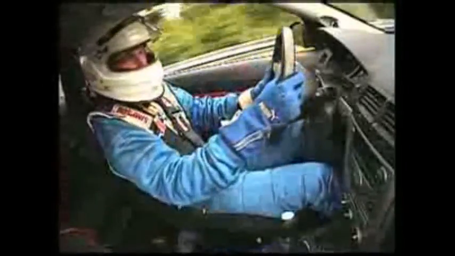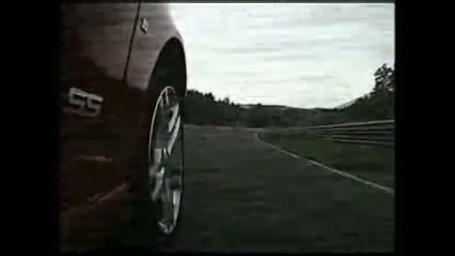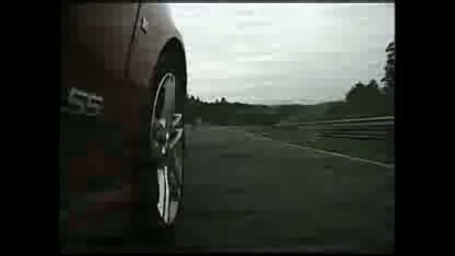Think about the Cobalt SS for a second. 260 horsepower, 0 to 60 in 5.7 seconds, and 30 miles per gallon on the highway. V6 power with a 4-cylinder fuel economy. Direct injection helps make this possible, and we can do it without adding a lot of extra cost to the vehicle.